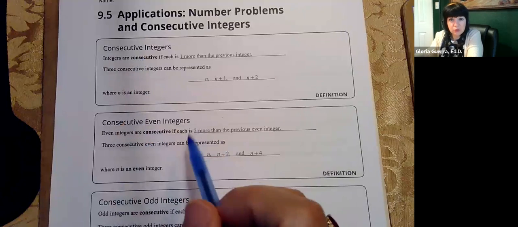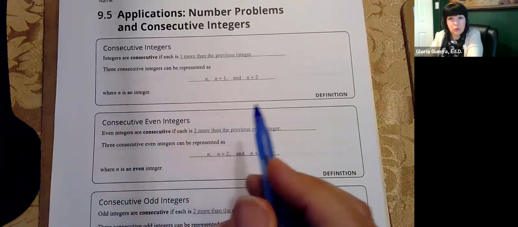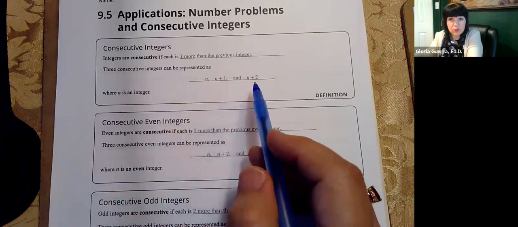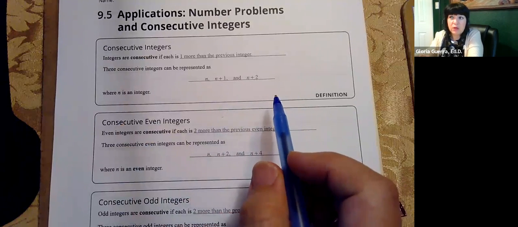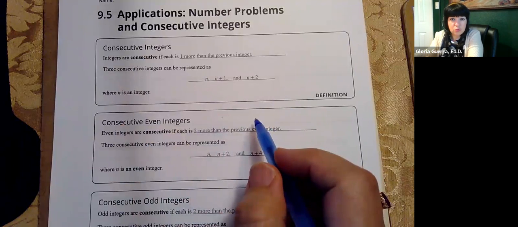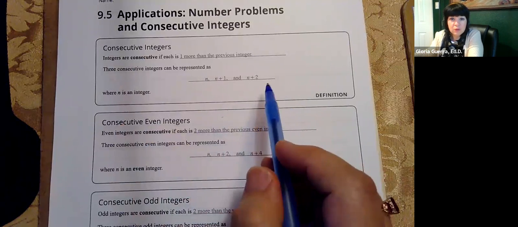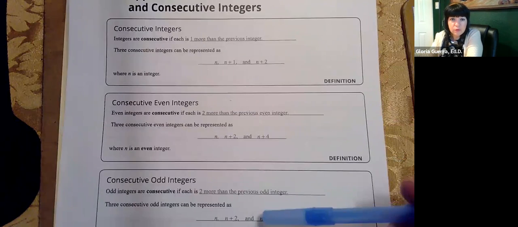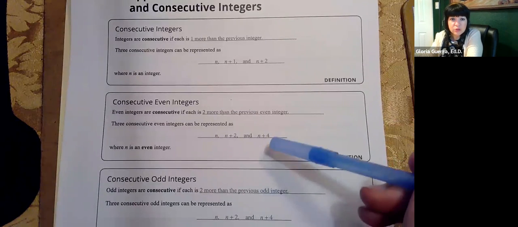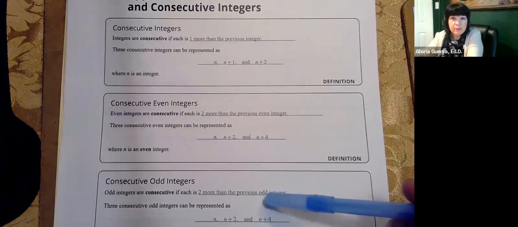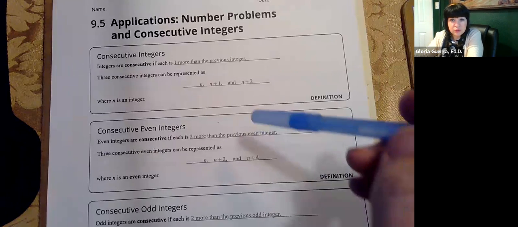You're either going to be working in an equation and manipulating two numbers or three numbers. Rarely do they have you in this section work with four or more numbers. So it's usually just two or three. But the vocabulary happens to be identical for the consecutive even integers and the consecutive odd integers. The vocabulary is different for consecutive integers.